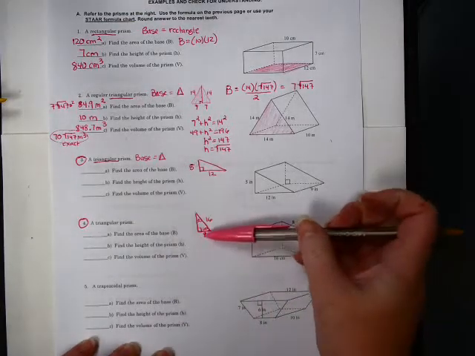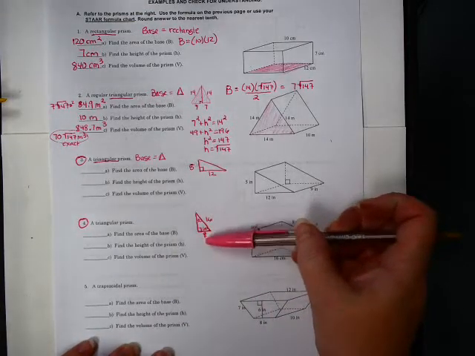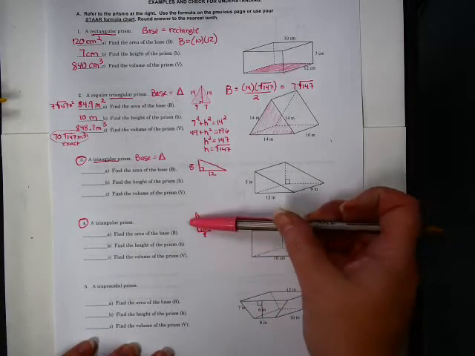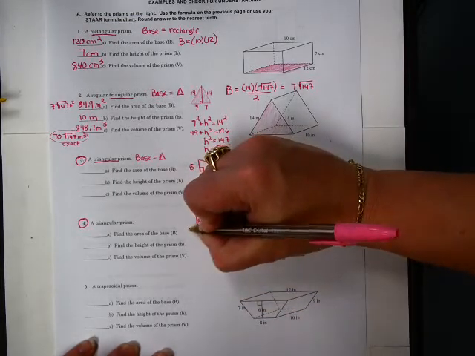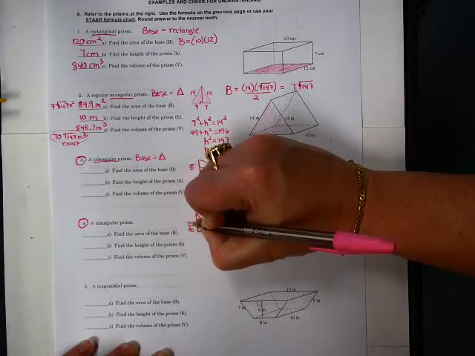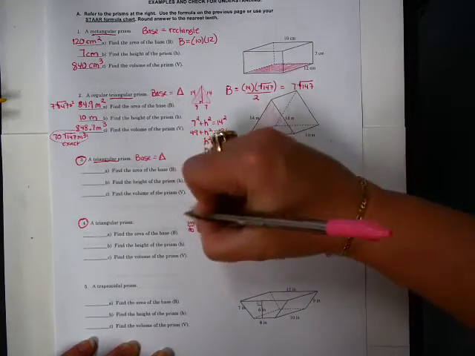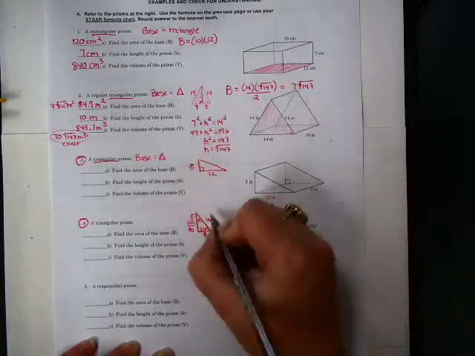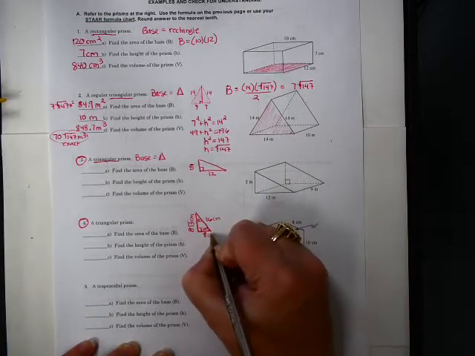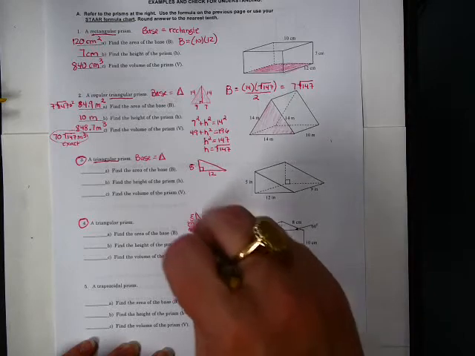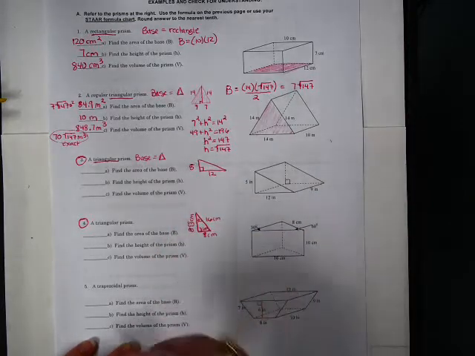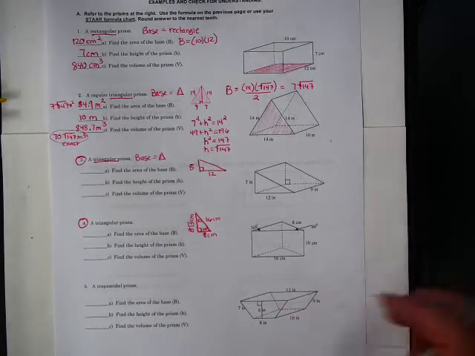But we could have found that just with this, because we know that the hypotenuse is double, and we know that the long leg is going to be 8 rad 3. Put all my labels, that's going to be centimeters, centimeters, centimeters. And again, this is a right triangle, so to find the area of this, it's base times height divided by 2. Okay, next one.